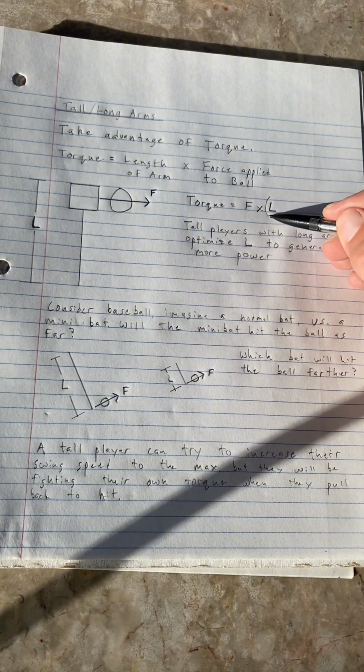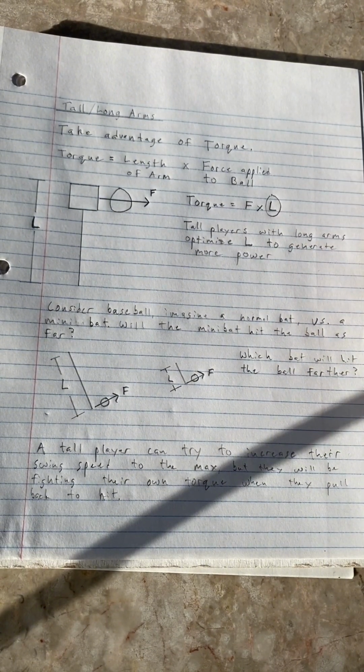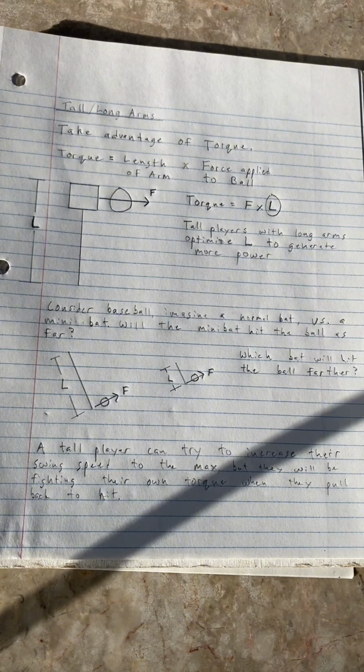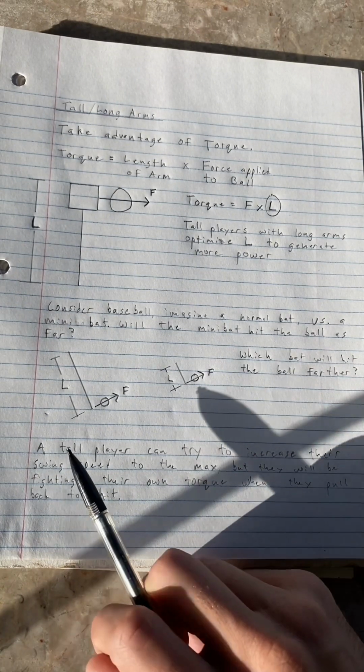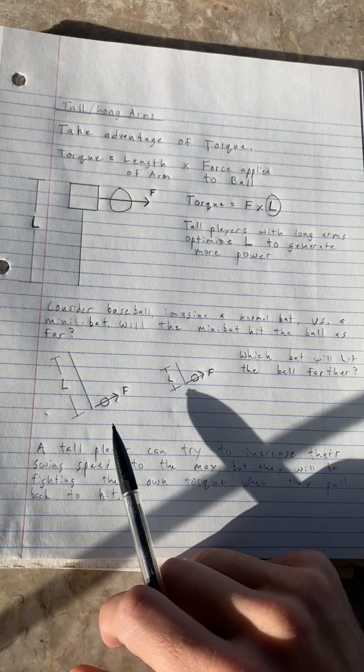L, length of your arm. If we want to consider baseball, and we imagine a normal bat versus the little mini bat that you get in the gift shop, which bat is going to hit the ball farther? We all know that the normal long size bat is going to hit the ball farther.